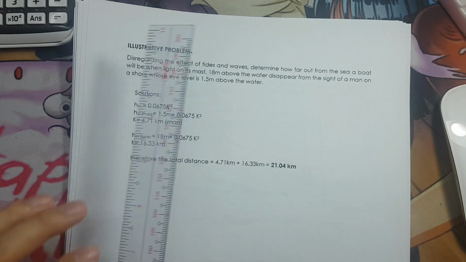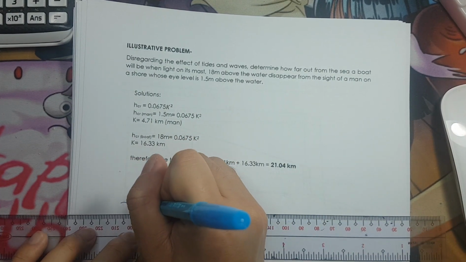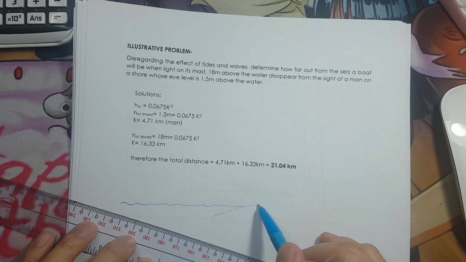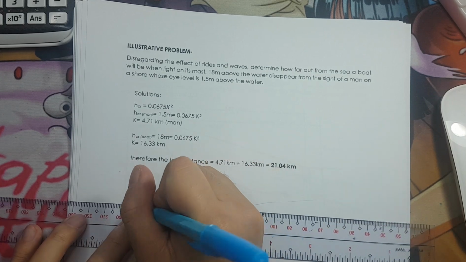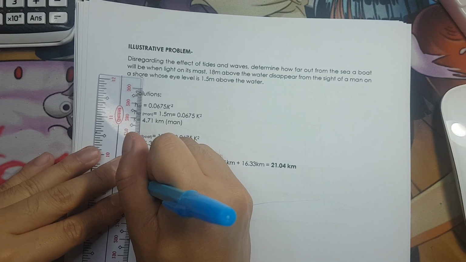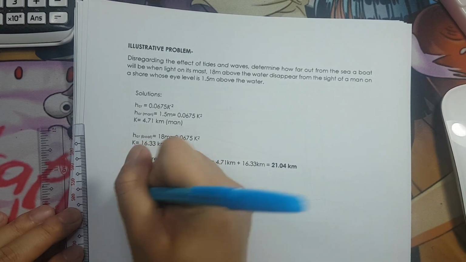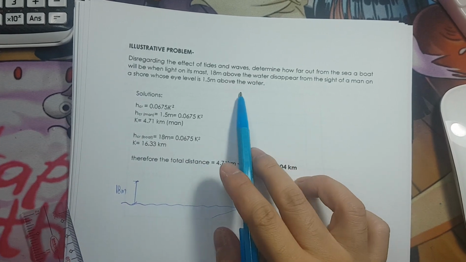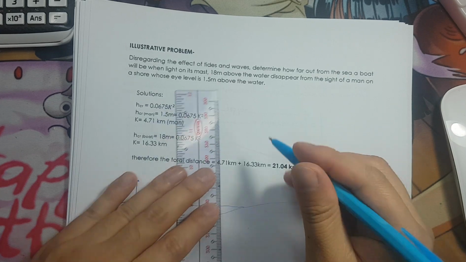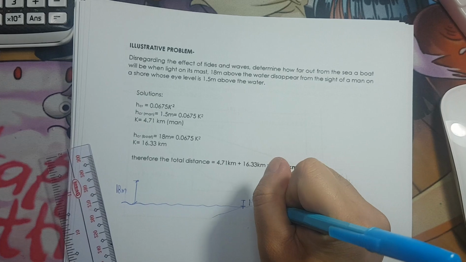So if we are to draw that, for example, this is your sea, okay, then this is the shore. So we have here, this is 18 meters and yung isa is 1.5 meter above the water. So that is 1.5 meter.